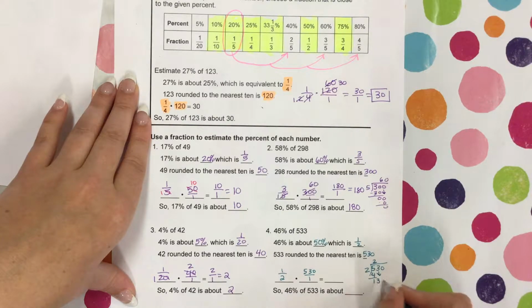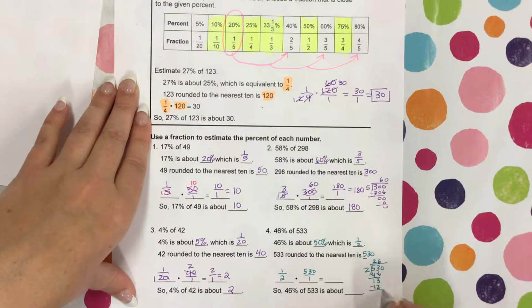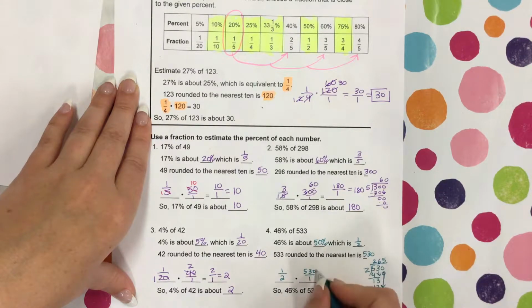I drop that 3 down. 2 goes into 13 6 times. 6 times 2 is 12. I subtract and I have 1, and then I have to drop down this 0. And then 2 goes into 10 5 times. 5 times 2 is 10. We have no remainder, so there you go. 2 goes into 530 265 times.